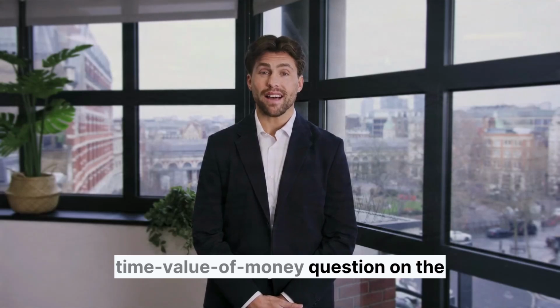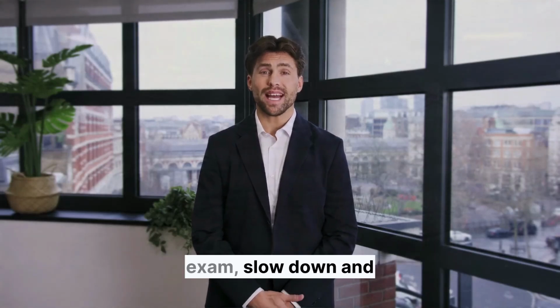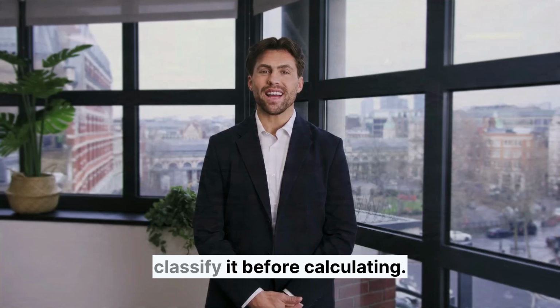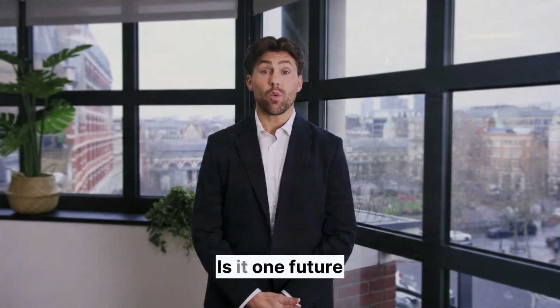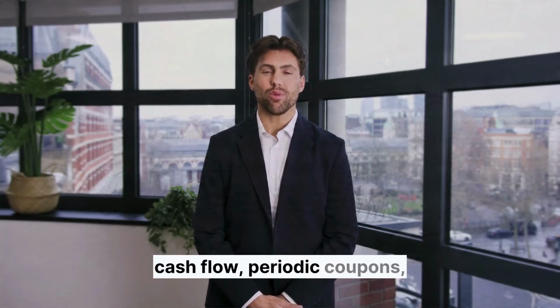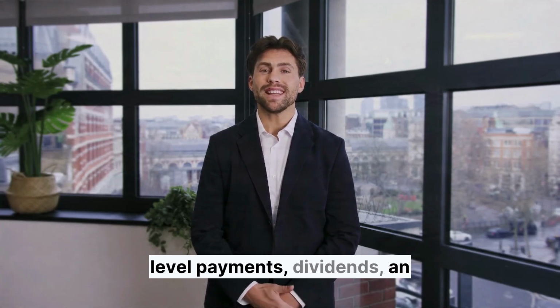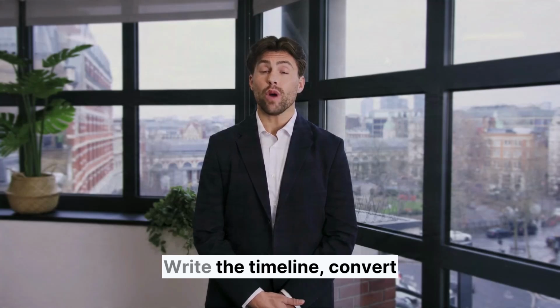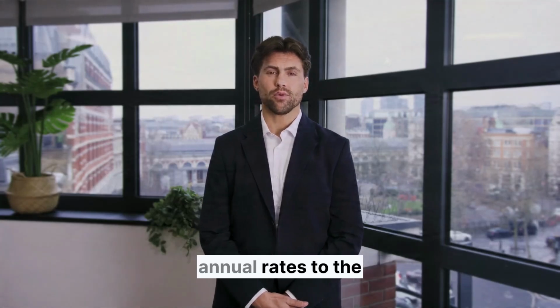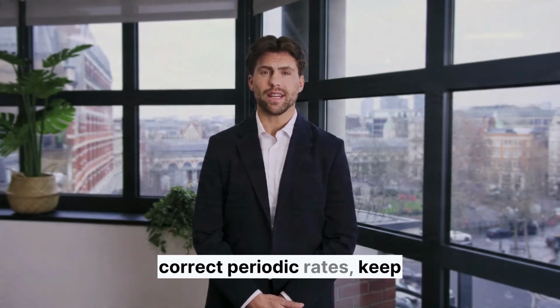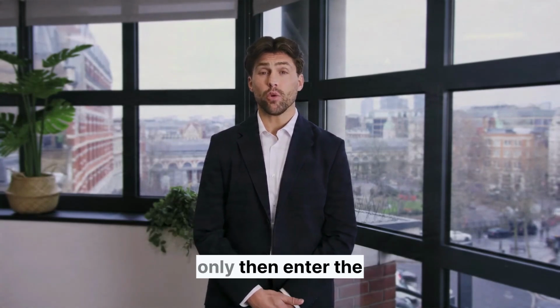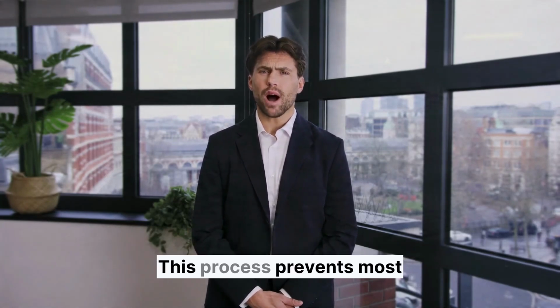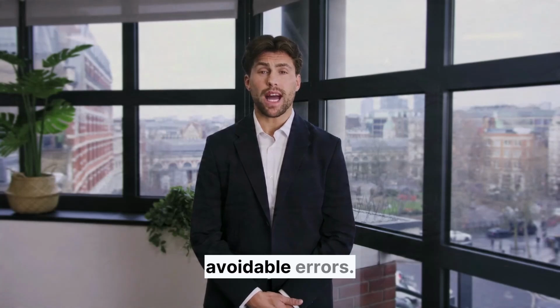When you see a time value of money question on the exam, slow down and classify it before calculating. Is it one future cash flow, periodic coupons, level payments, dividends and implied return, or two equivalent strategies? Write the timeline, convert annual rates to the correct periodic rates, keep the signs consistent, and only then enter the formula. This process prevents most avoidable errors.